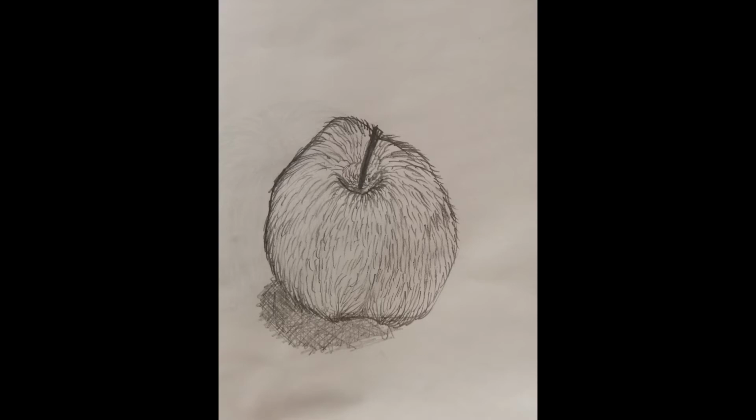The shadow's just cross-hatching, which if you didn't watch our line or value videos, cross-hatching is just layered lines. And there is my hairy fruit. You'll see that the hair follows the direction of the apple.